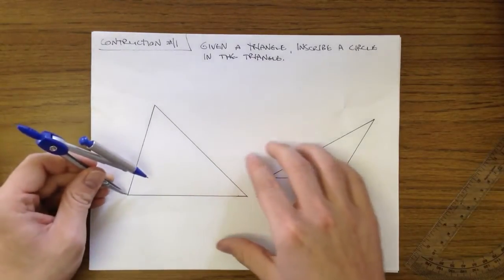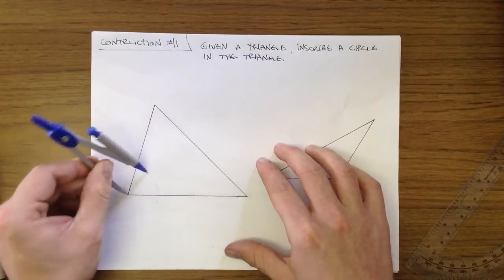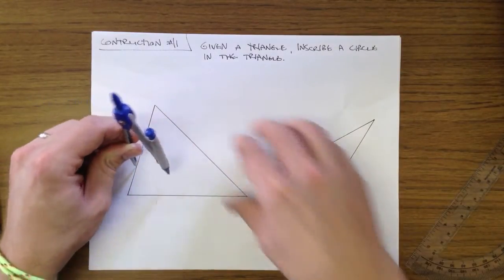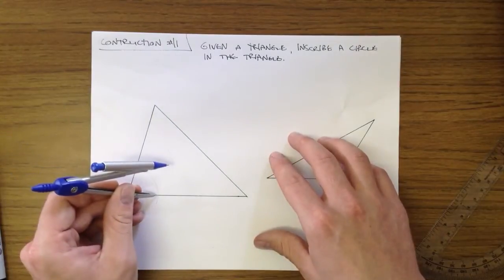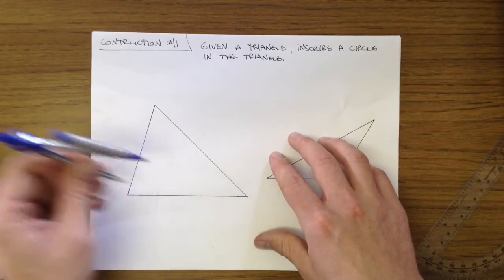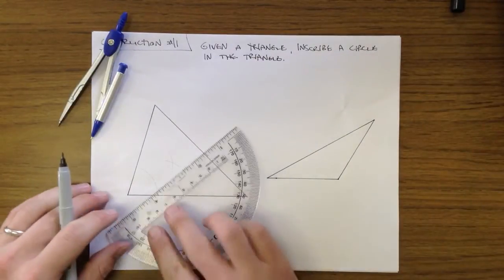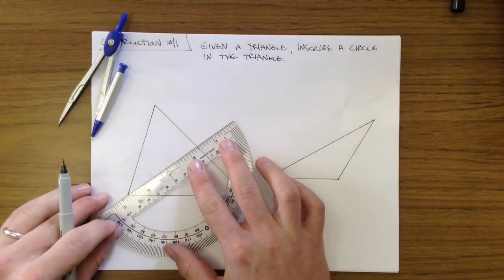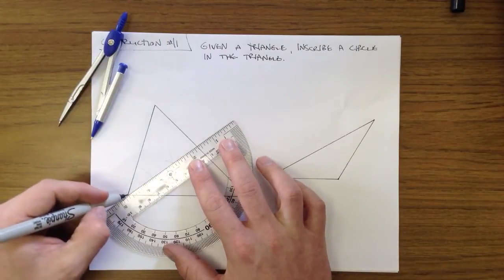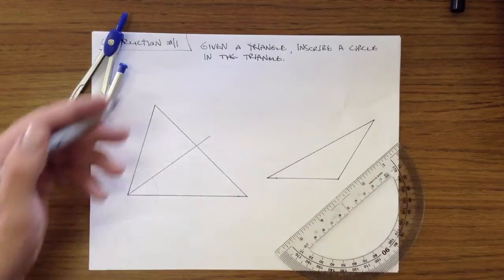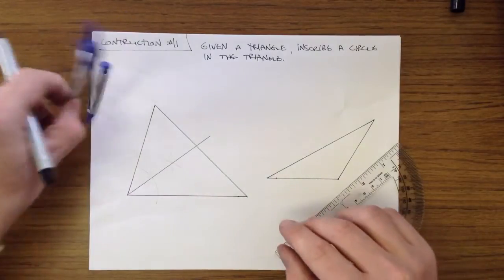You're going to bisect at least two of the angles, because if they're concurrent, whether you bisect two angles or three angles, they all should intersect at the same point. So use your process for bisecting angles. Draw your arc, and then from the intersection of that arc, figure out another point equidistant to that. That's going to be the angle bisector for that angle.